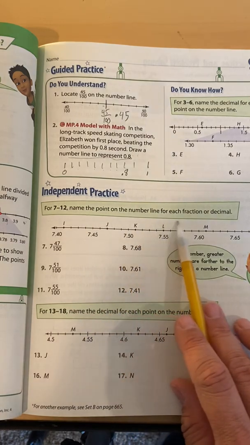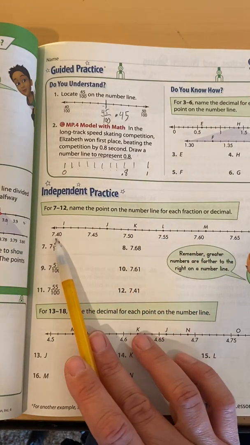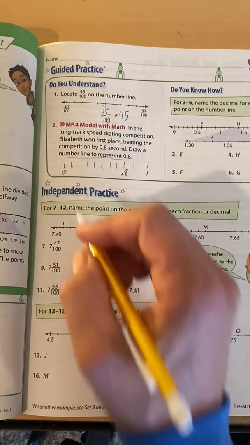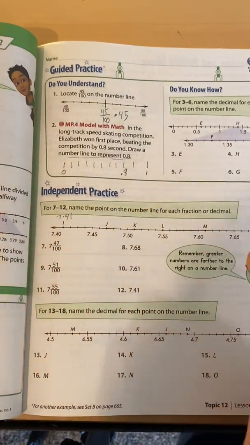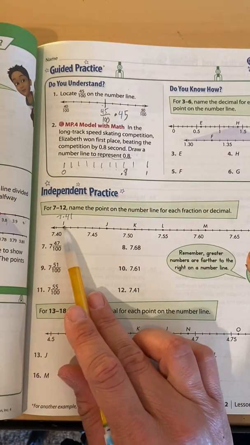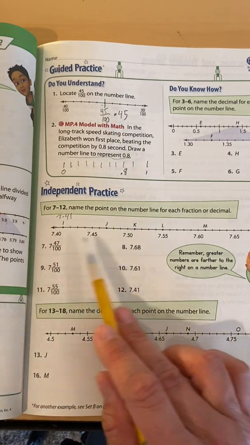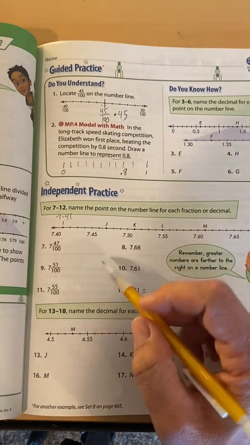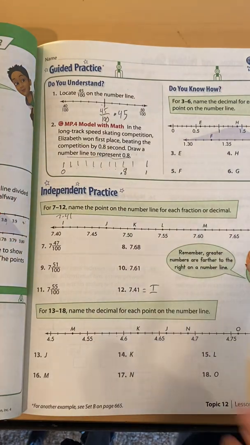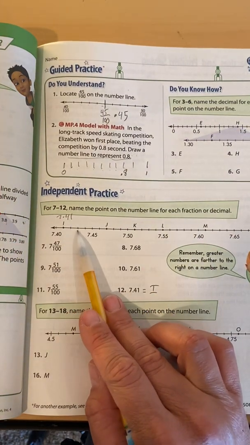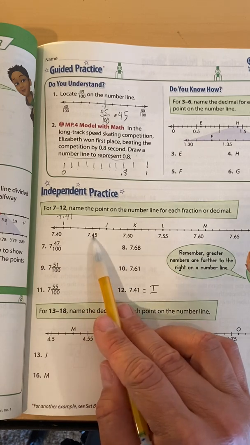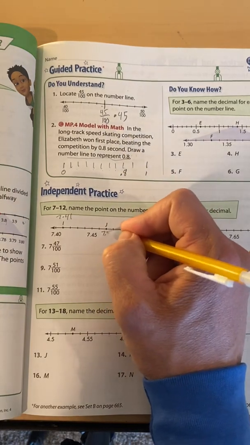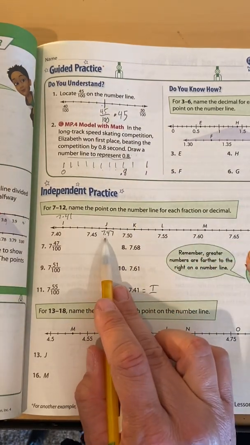Okay, this says name the point on the number line for each fraction or decimal. 7.40, 7.41. So if this is 7.41, you would say 7 and 41 hundredths. Which one of these is that, if any? It'd be this one. So this one is point I. So 7.41, 7.42, 7.43, 7.44, 7.45, 7.46, 7.47. 7 and 47 hundredths.